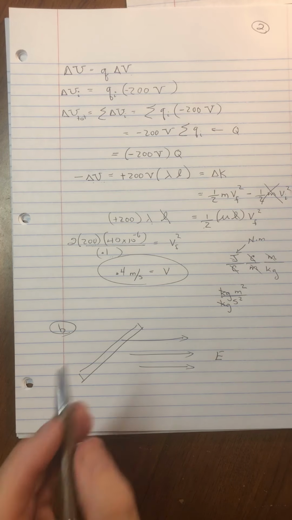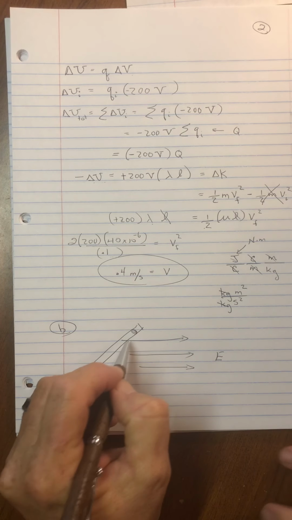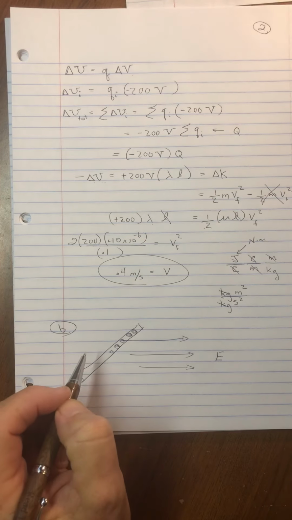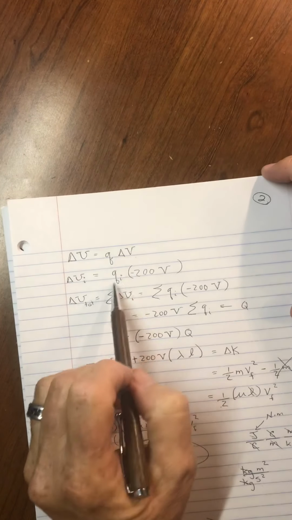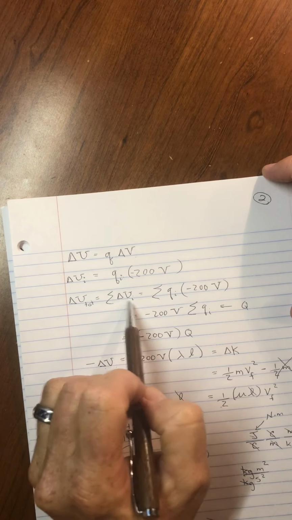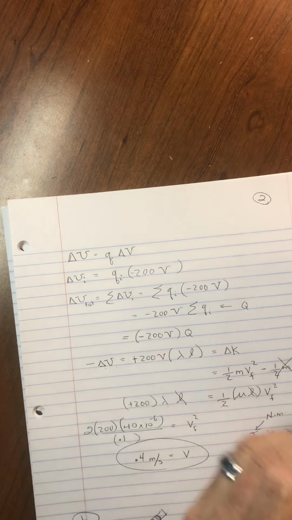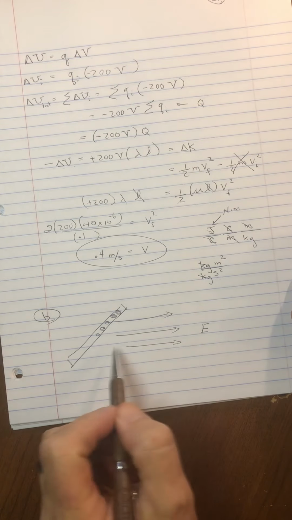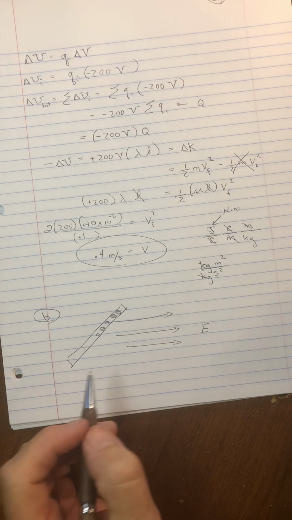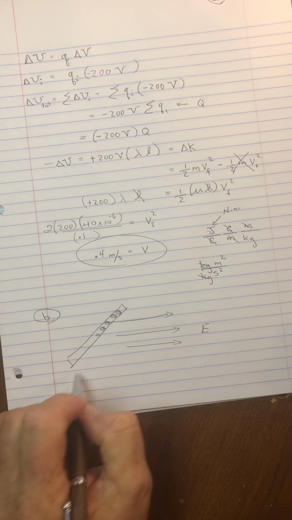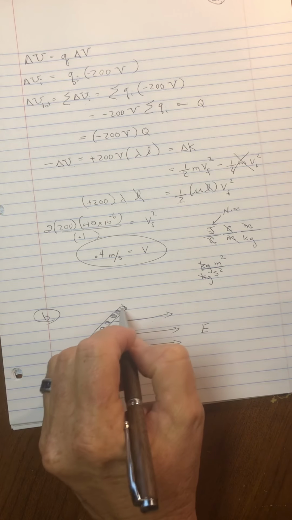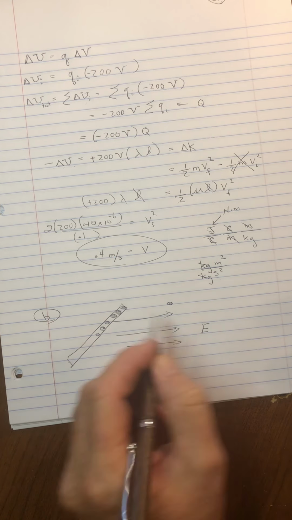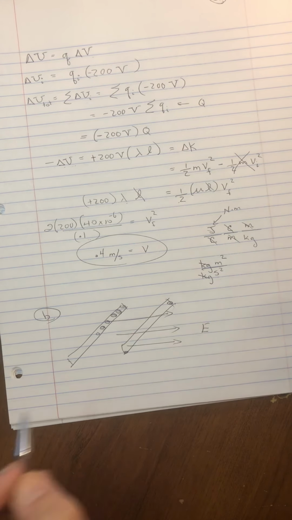Okay, but think about this rod as made out of a bunch of little pieces of charge, like we were discussing up here. We'll call an individual piece Q sub I. All of these individual Q sub I's would be pushed in the direction of the field, so it would still move this way. And so when you say it moves 2 meters, this top part would move over to here 2 meters, and this bottom part would move over to here 2 meters. They would each move 2 meters.